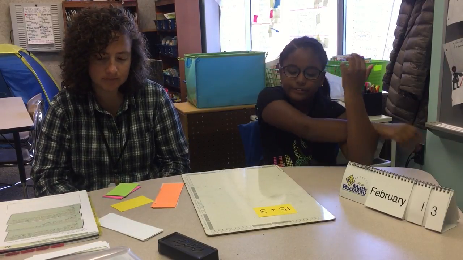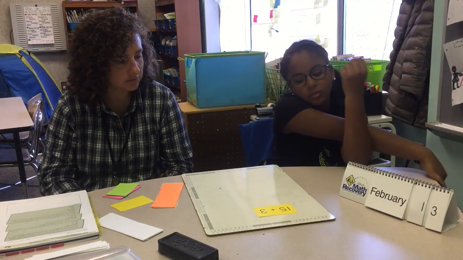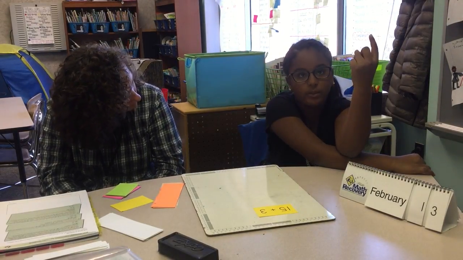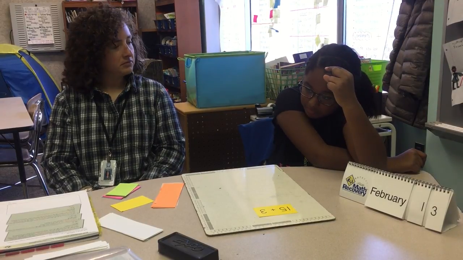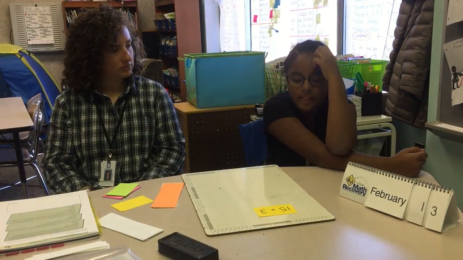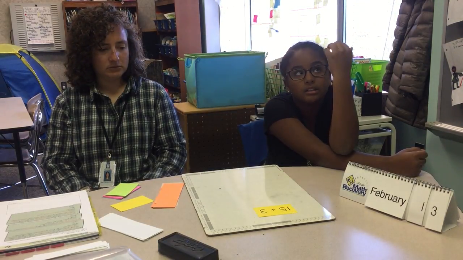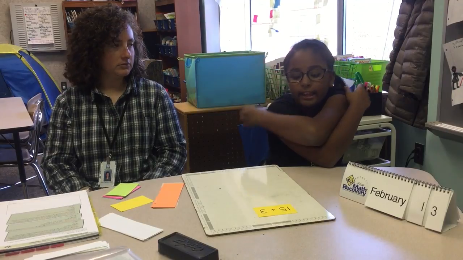All right. Read this card, please. 15 plus 3. Okay, and work that one out. 15 plus 3, so we can add 1 to nothing, which equals 1, and if we added 0, it would make 10. And then if we did 5 plus 3, that equals 5, 6, 7, 8, so it'd be 18. Okay.